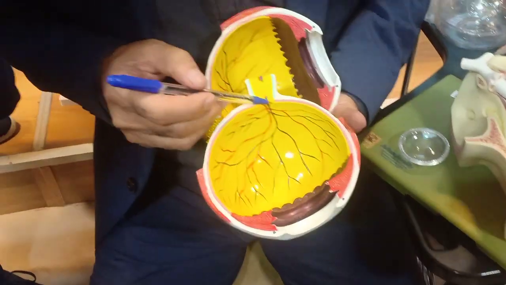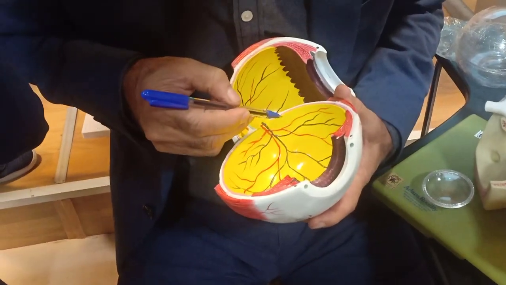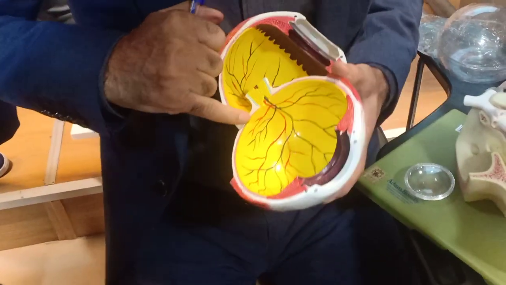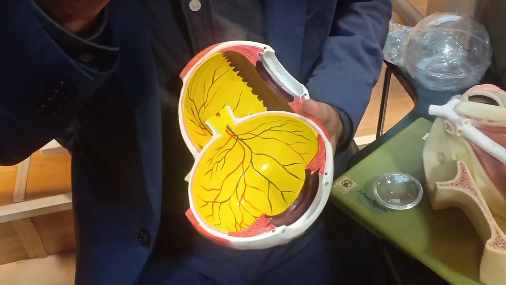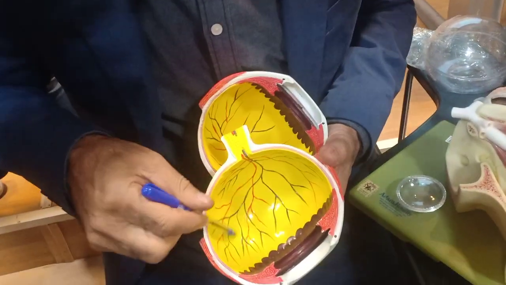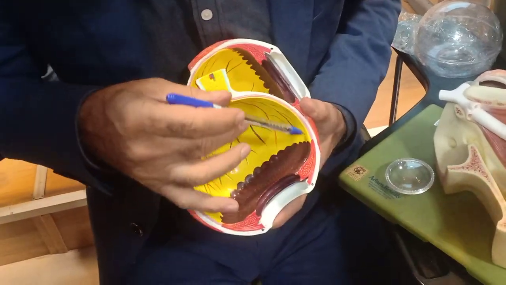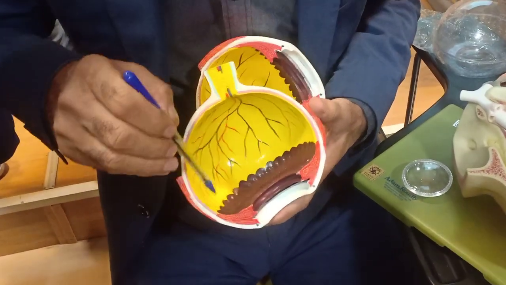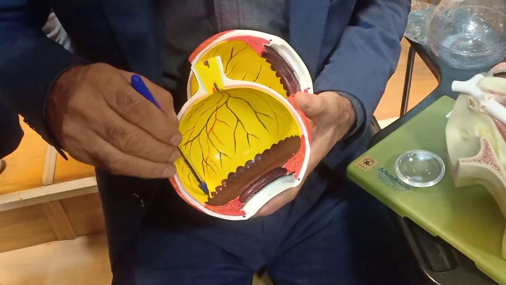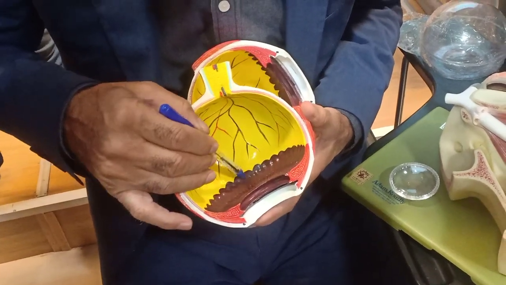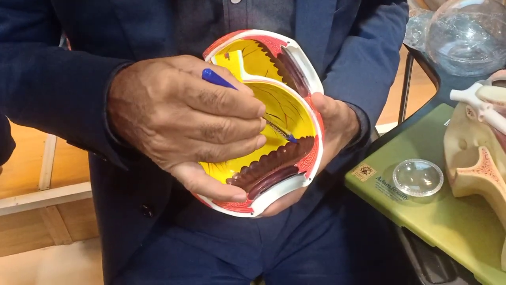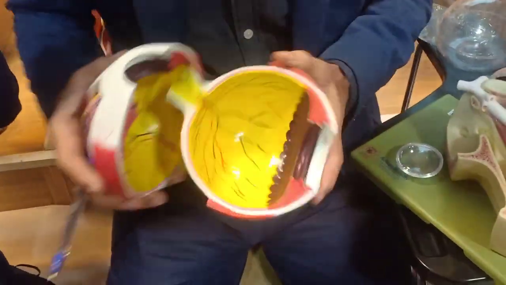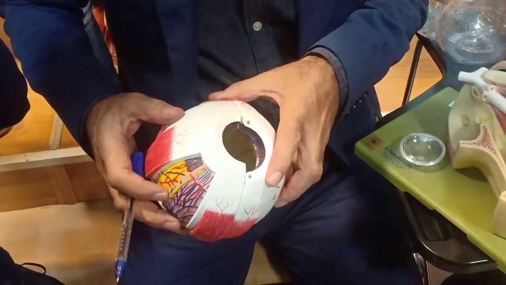And another layer, the retina. In the retina, this part is the fovea centralis. Okay, fovea centralis, and the optic part of the retina, and this part, the non-optic part. Between the optic part and the non-optic part is the ora serrata. This is the ora serrata, circular, not irregular, the ora serrata.